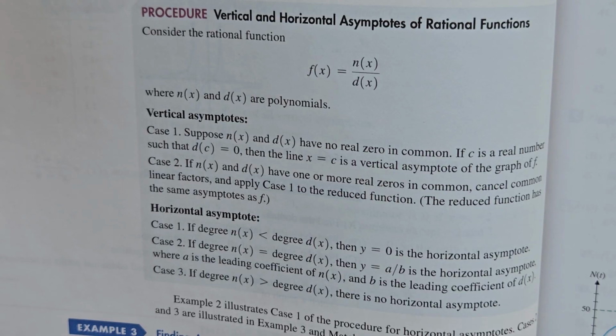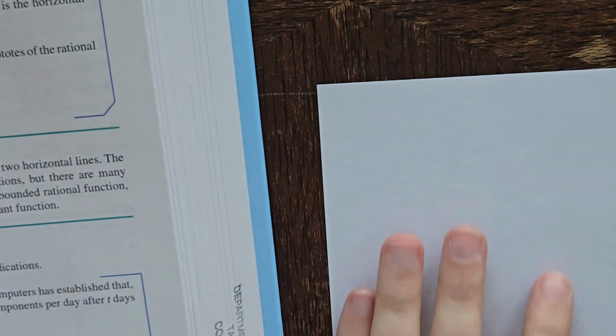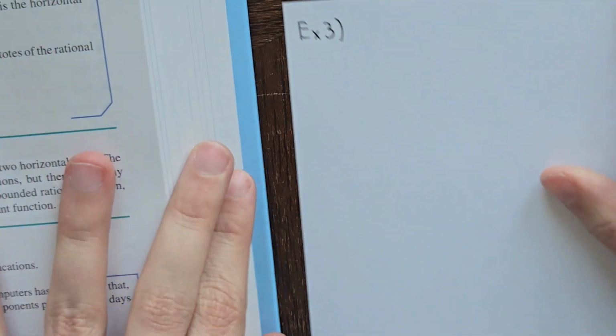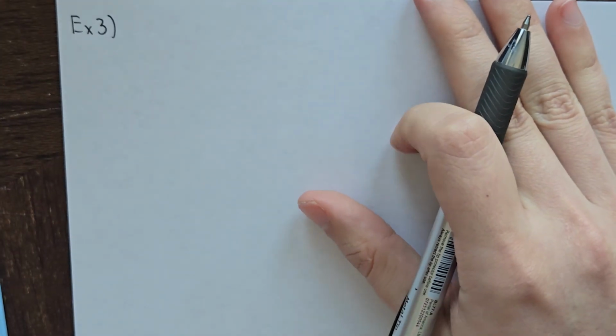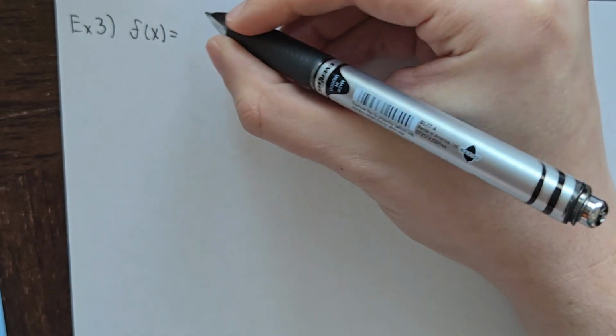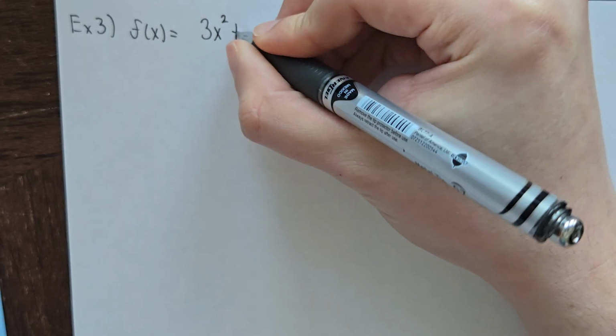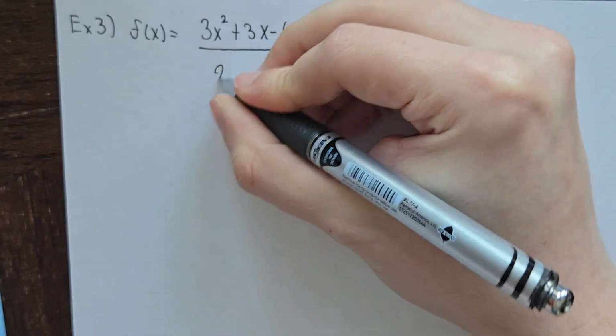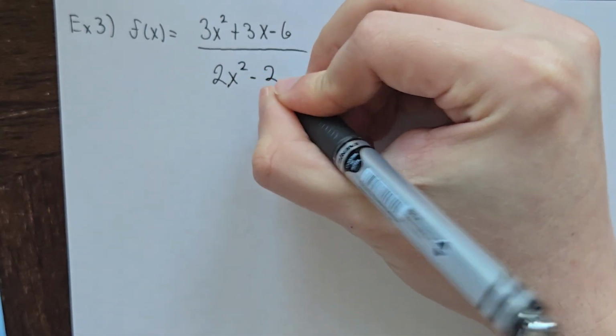Wonderful. Let's go ahead and look over one more problem with this asymptotic behavior business. I'm going to slide this over, and we're going to look at Example 3. What we're going to look at now is f of x equals 3x squared plus 3x minus 6 all over 2x squared minus 2.